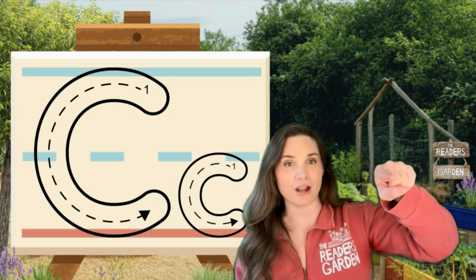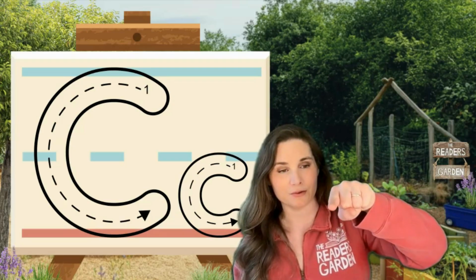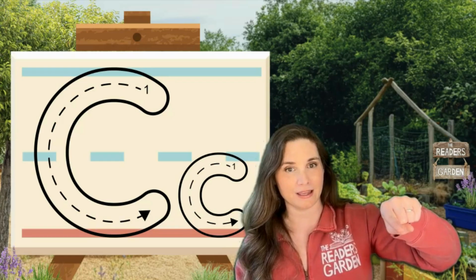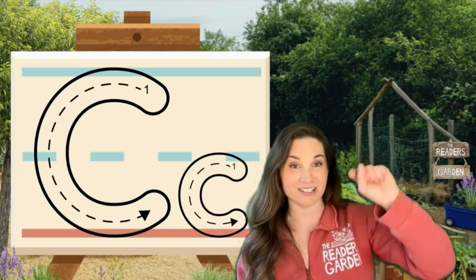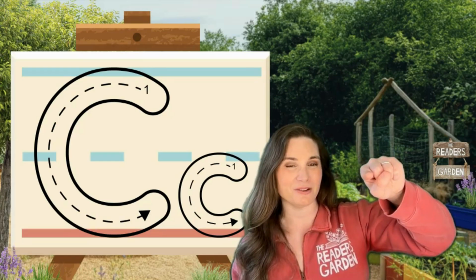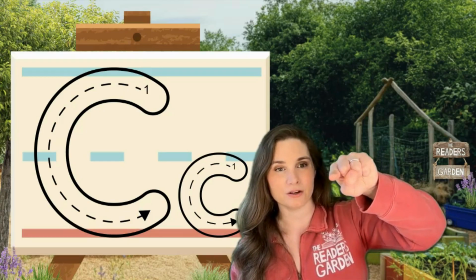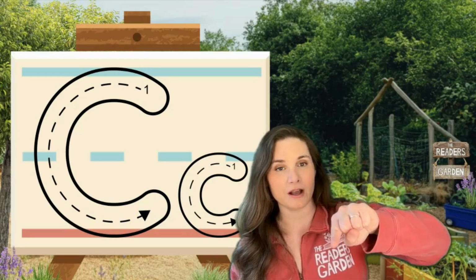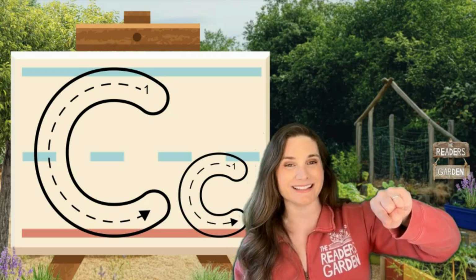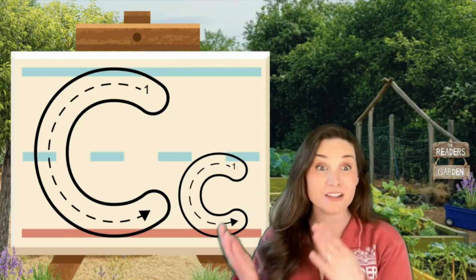So get your writing finger out, go around, down to the bottom, and a little bit up, stop. Okay, let's do it again. Just below the middle, come up and around, curve down to the bottom, come up just a little bit and stop. And that's how you write the lowercase c.